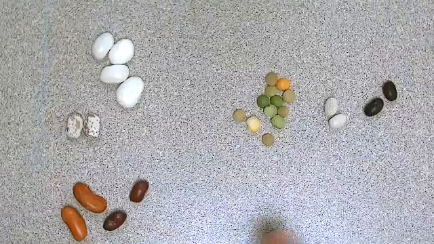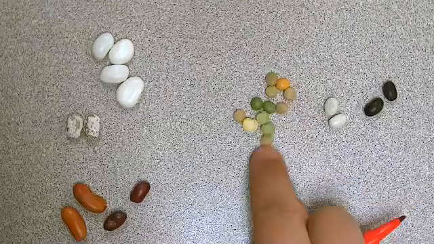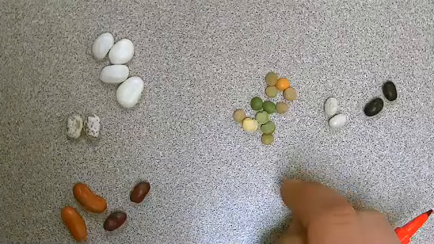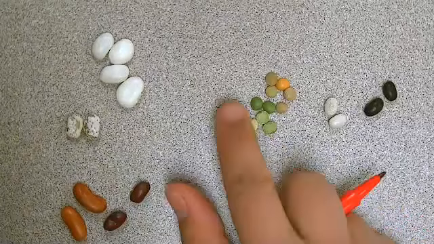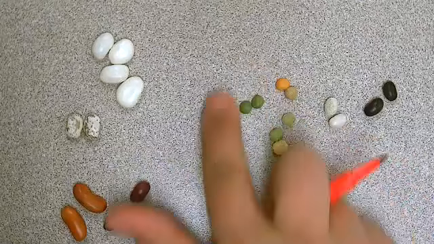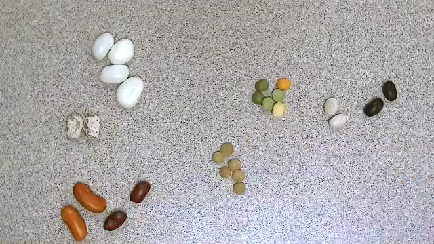Now for my round beans, I actually have 3 different types of beans. So I'm going to do brown versus colored. So take these brown ones out and leave those colored ones there.